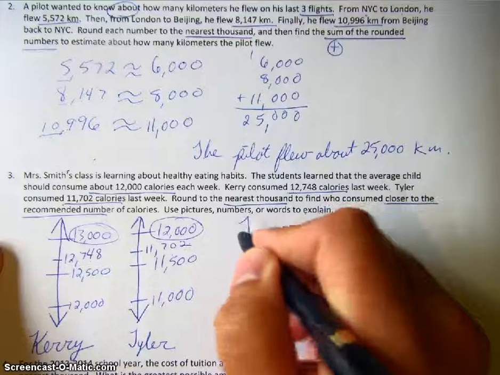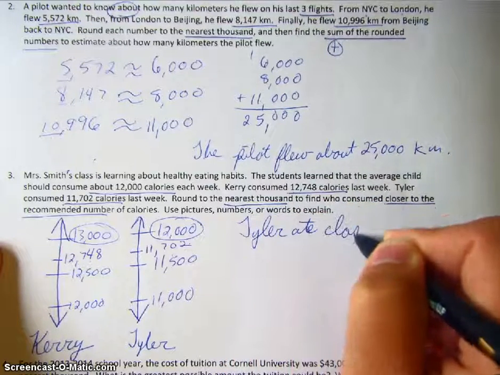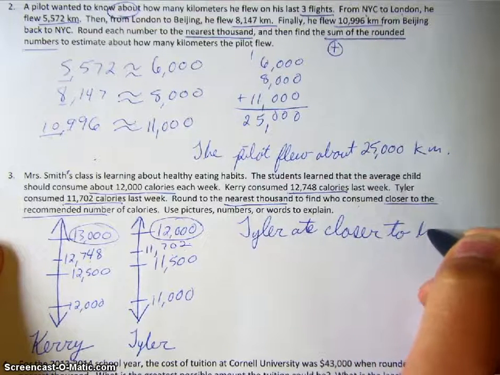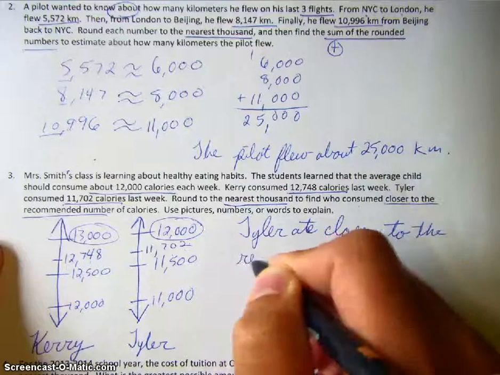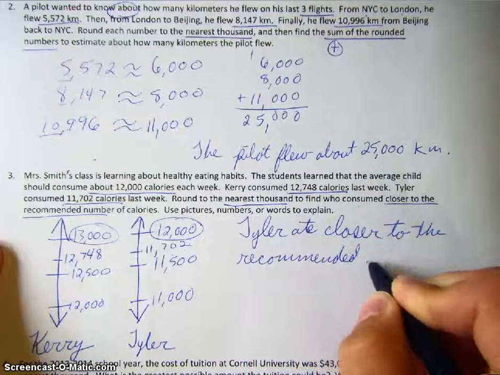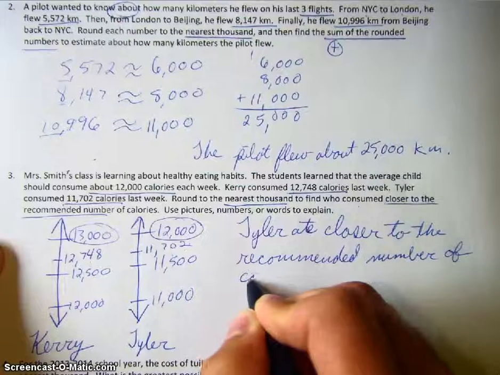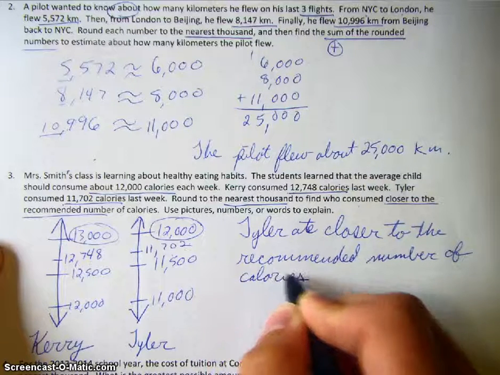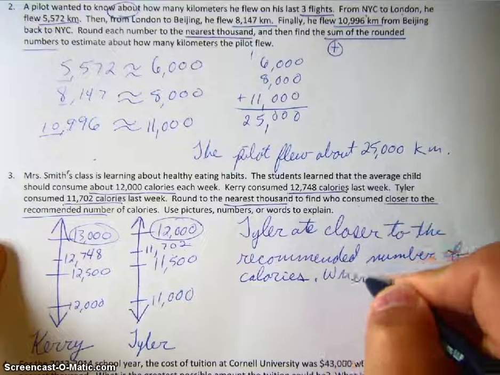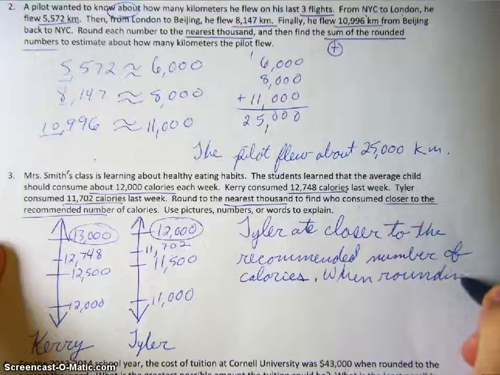So Tyler ate closer to the recommended number of calories when rounding to the nearest thousand.